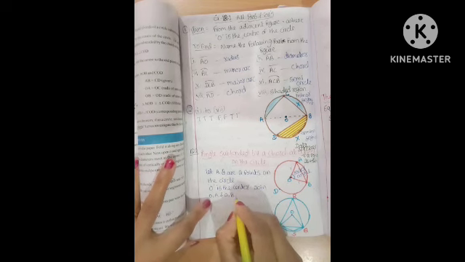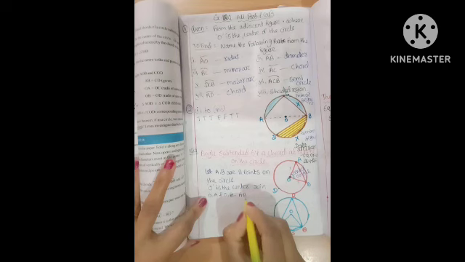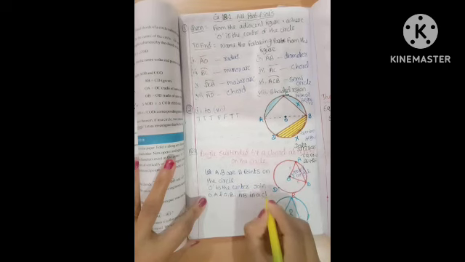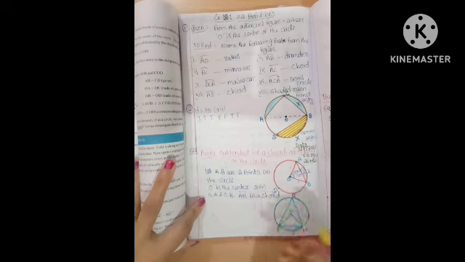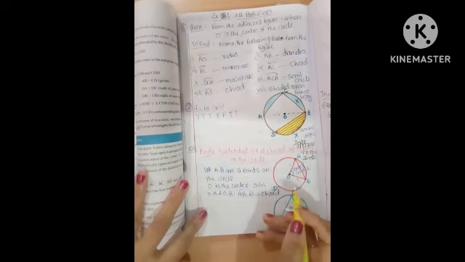Here AB is a chord. After joining these two radii, one angle is formed.